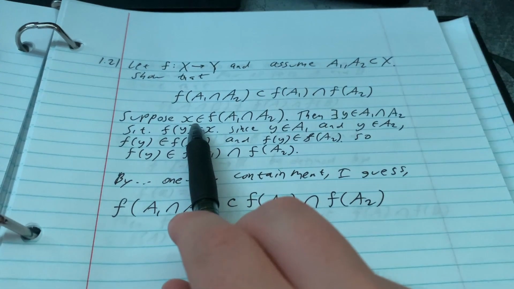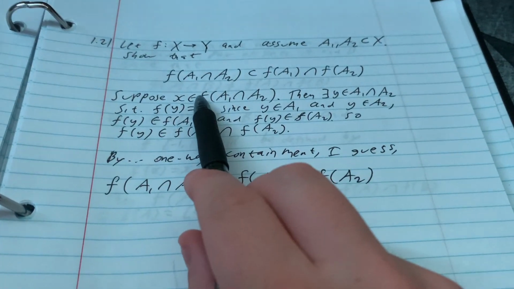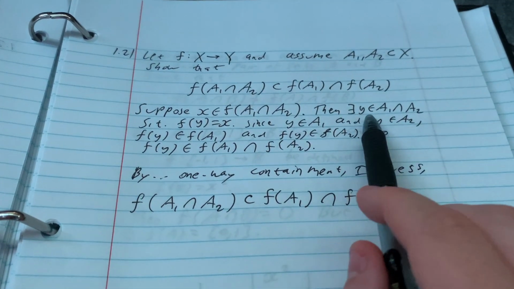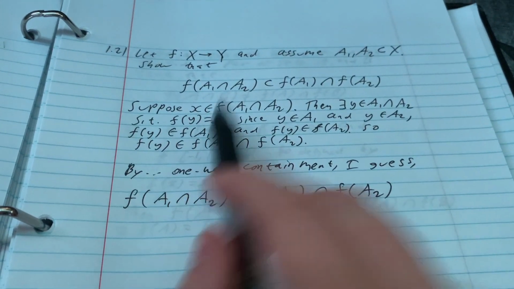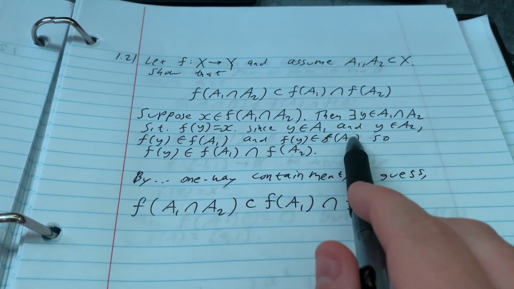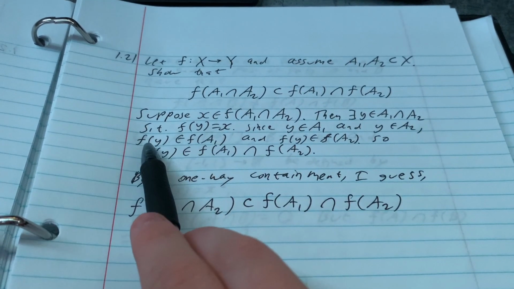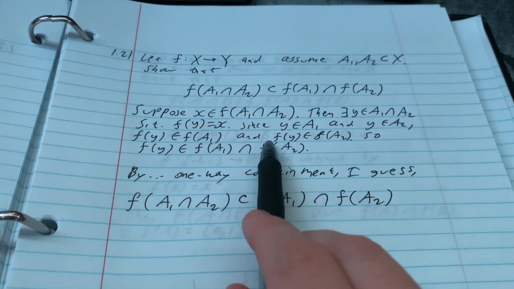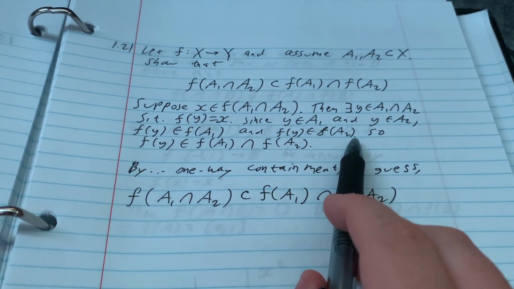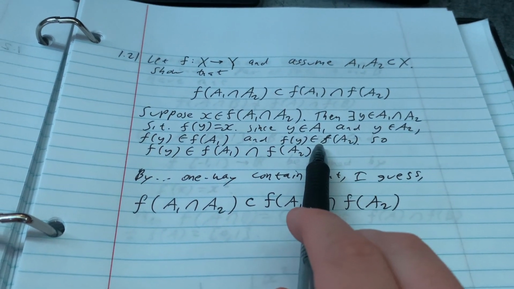So suppose that x is in f of this intersection. Then there is some y in the intersection such that f of y equals x. Since y is in A1 and y is in A2, then f of y is in the image of A1 and it's in the image of A2. That's what it means to be in the image.